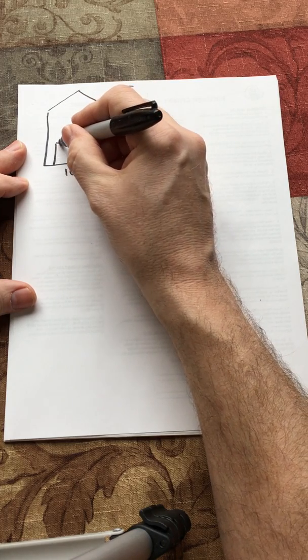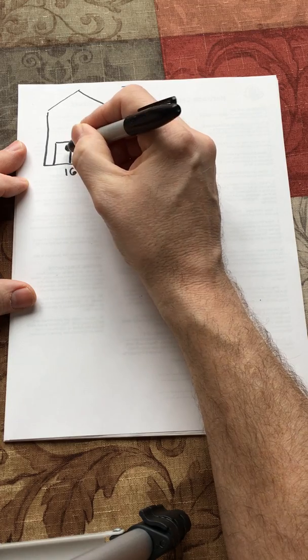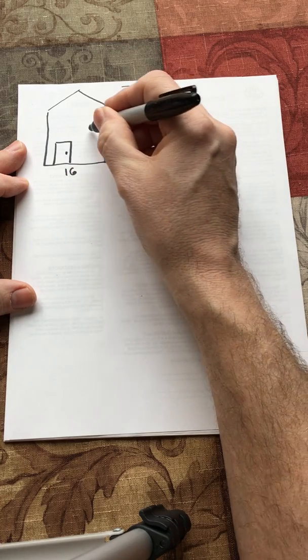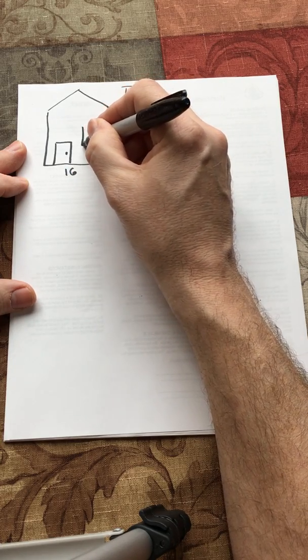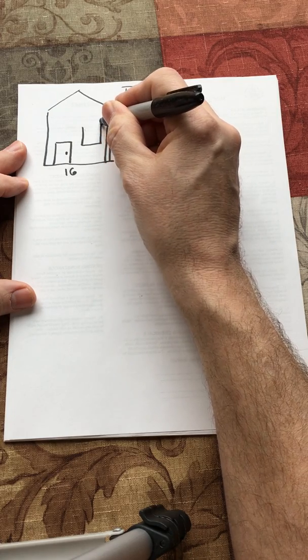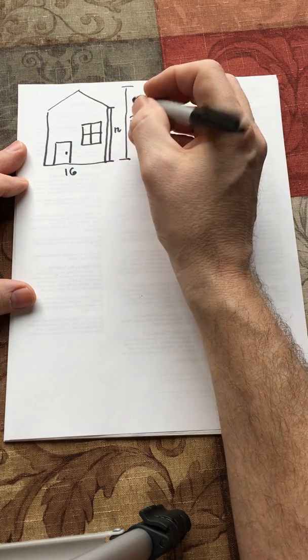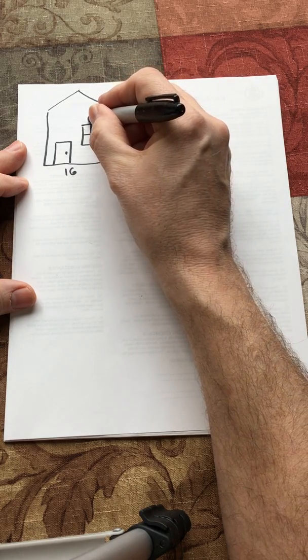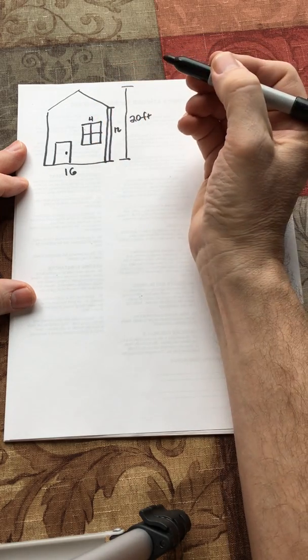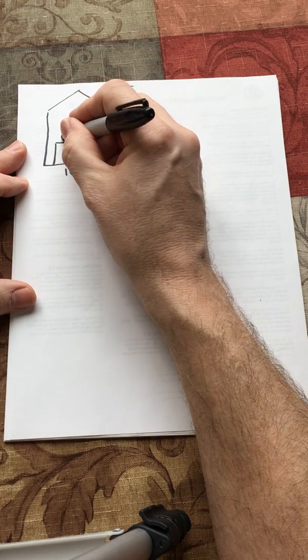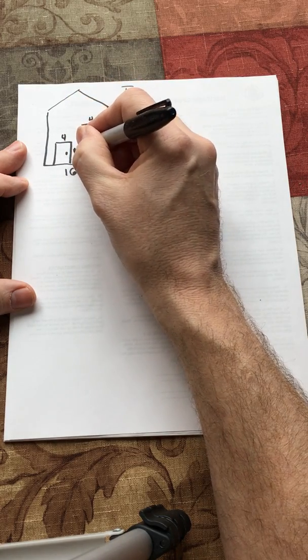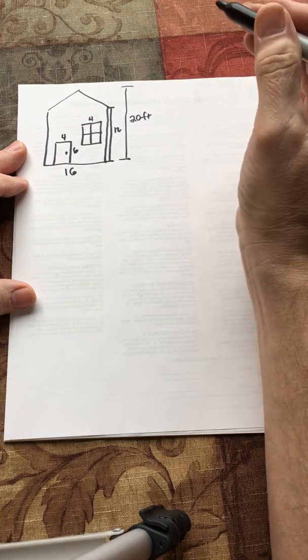And we've got a door, because you got to be able to get into your house. And there's a nice window so that we can look out and see the world. So there's our window. Our window is a square, and its dimensions are 4 by 4. The door is 4 by 6. These are all givens.